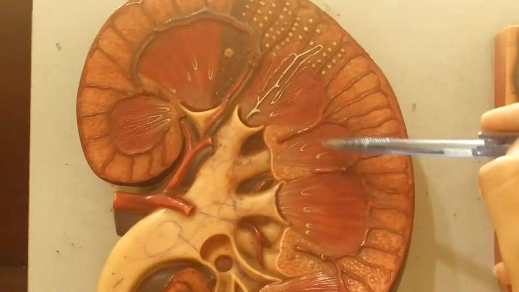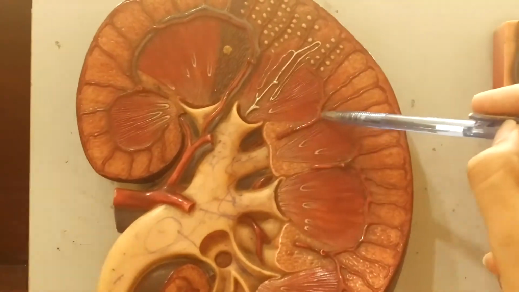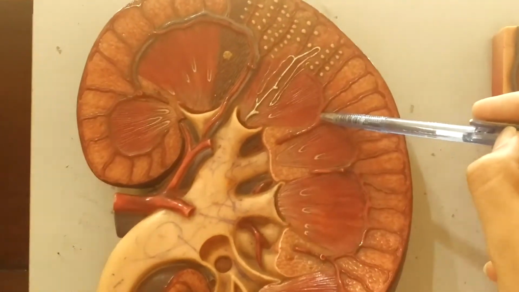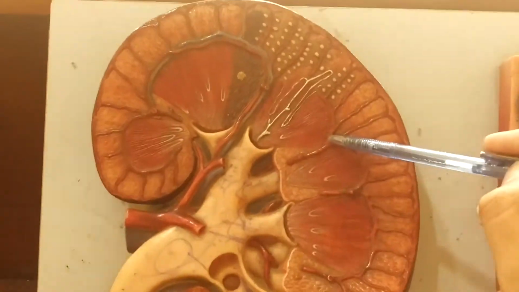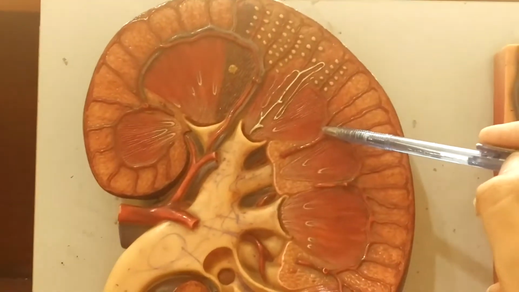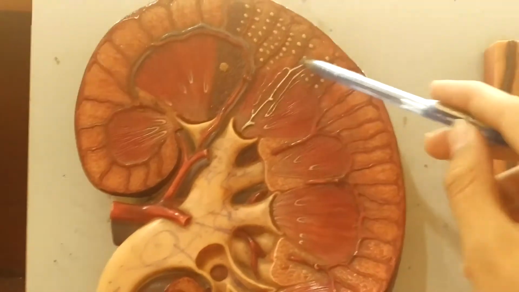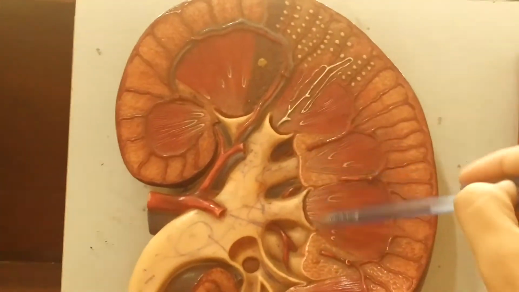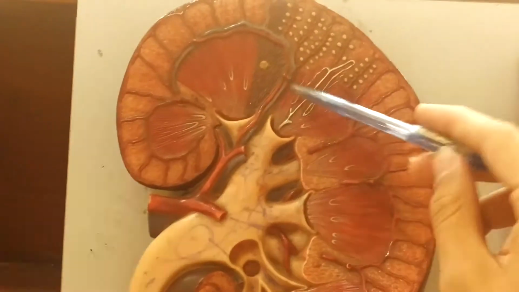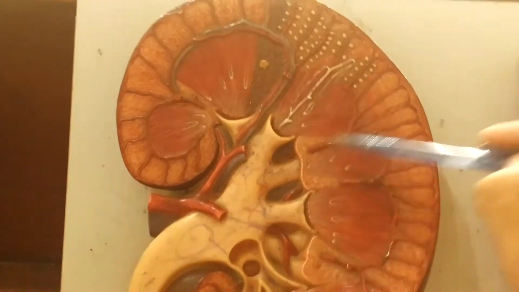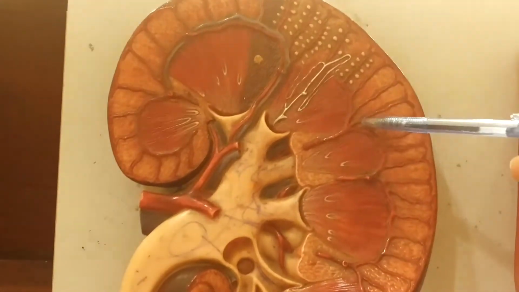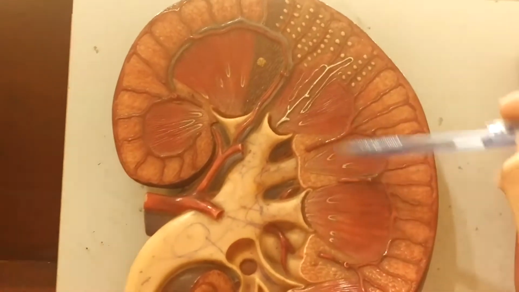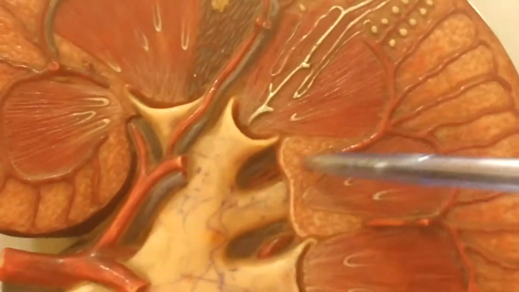Between the pyramids, you have renal columns, and the renal columns are actually extensions of the cortex. The kidney is made up of two broad areas. The outer light area is known as the cortex, and the inner area, which has the pelvis and the pyramids, is known as the medulla. The inner dark brownish area is the medulla, the outer area is the cortex, and extensions of the cortex between the renal pyramids are known as renal columns.